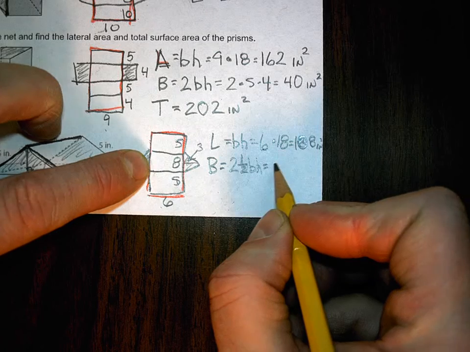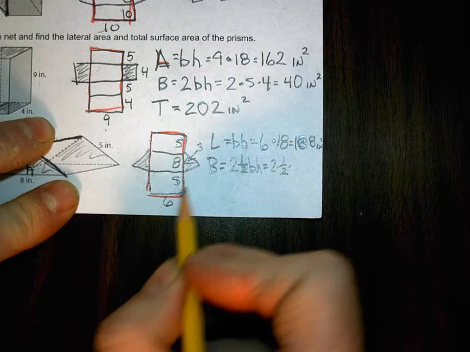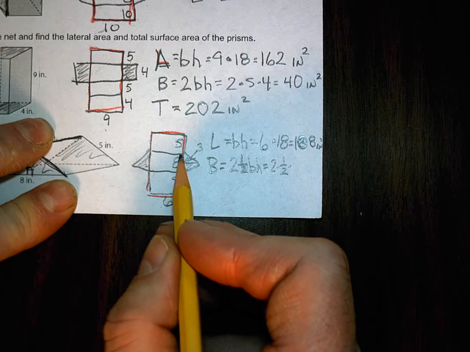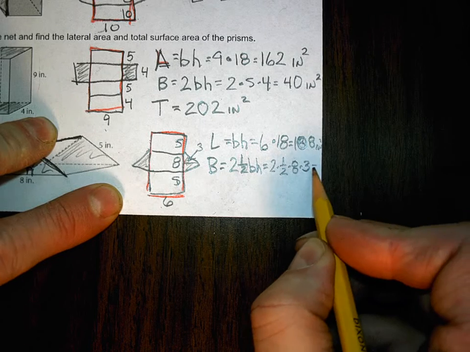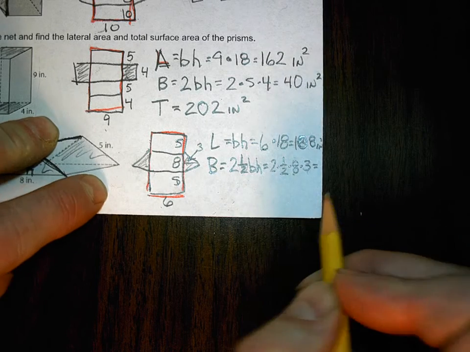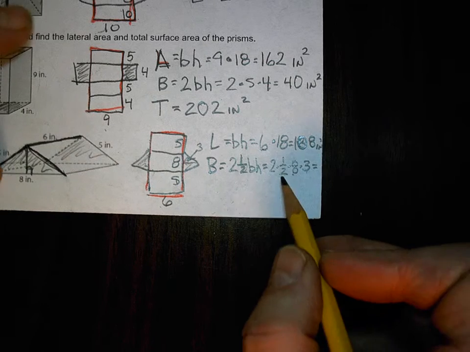So I've got 2 times 1/2. What is B? What's the base of the triangle? 8. What's the height of the triangle? 3. So 2 times 1/2 times 8 times 3. 2 times 1/2 is 1. No, 2 times 1/2. These are all multiplications. So 2 times 1/2 times 8 times 3.